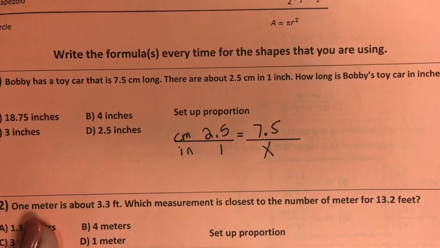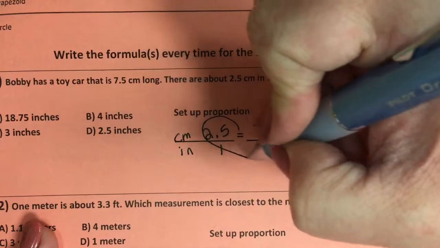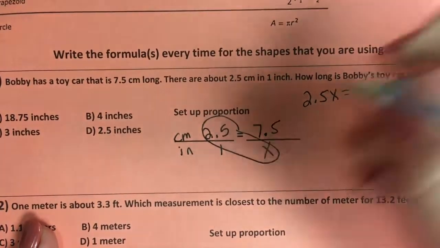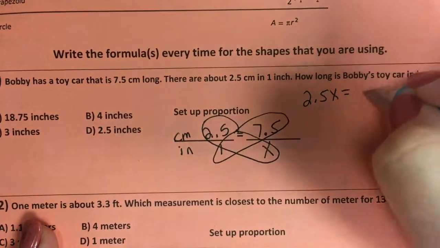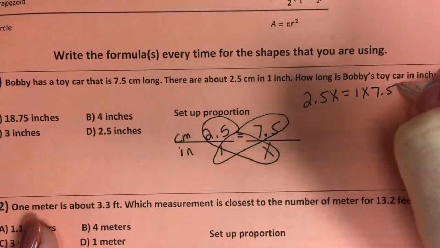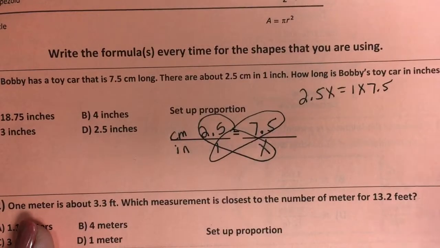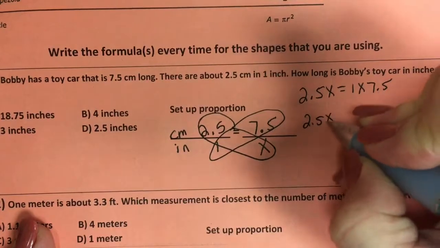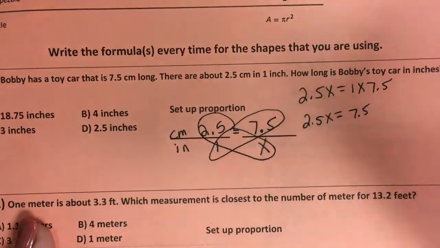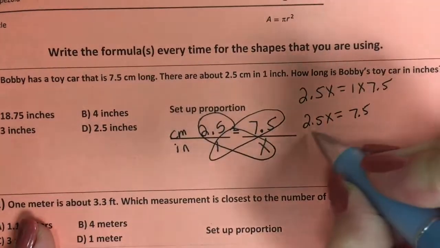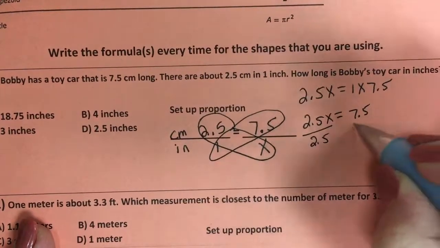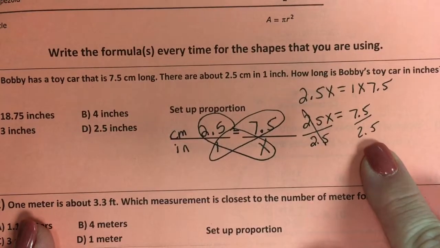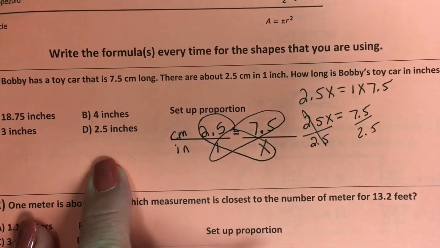Now I'm going to cross multiply. So I have 2.5x is equal to 1 times 7.5. All right, and 1 times 7.5 is just 7.5. So I have 2.5x is equal to 7.5. And then to solve, I'm going to divide by 2.5. Okay, so this divides away. So I solve this division problem, and that's going to give me my answer.